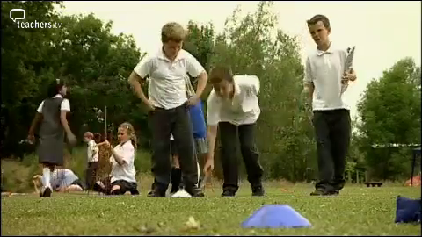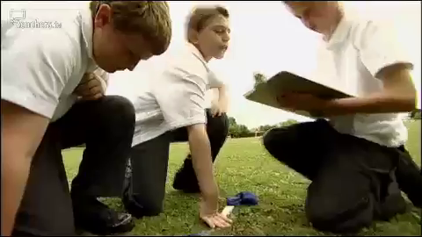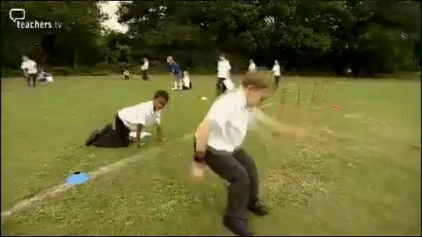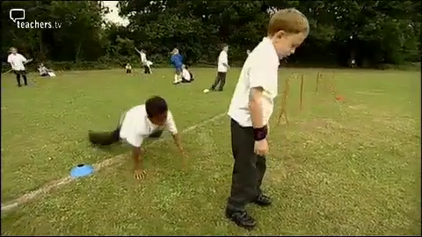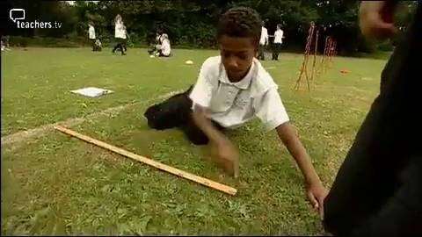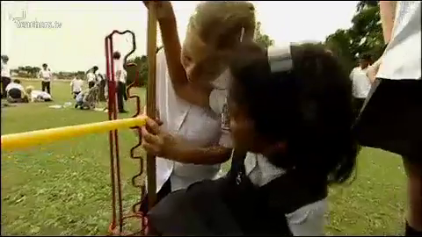The competition side of it, I think the kids really enjoy it. Everybody wants to try and beat their personal best. And in the process, they're obviously being really accurate with their measuring because if it's coming to a very close final as to who might have jumped further, they want to make sure that they've got it absolutely spot on.